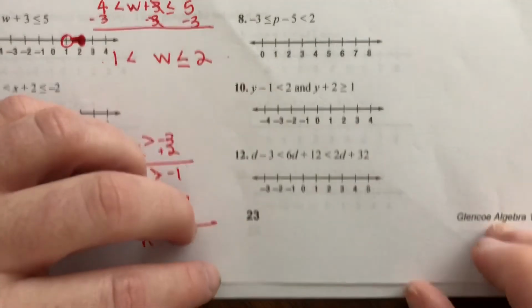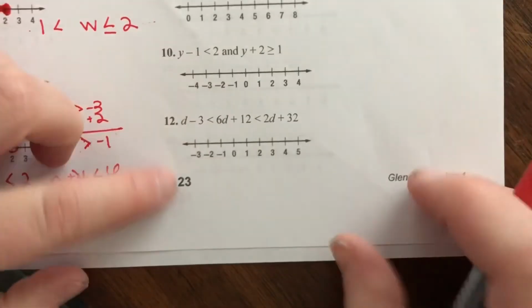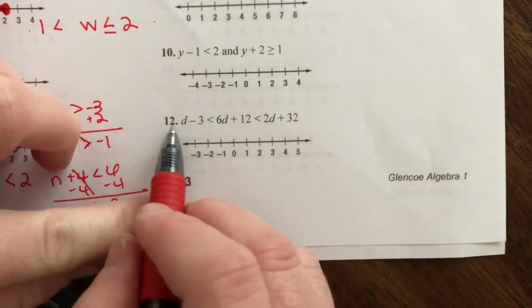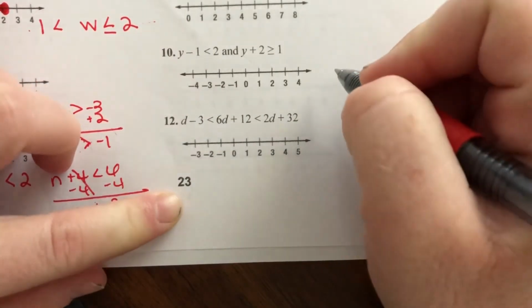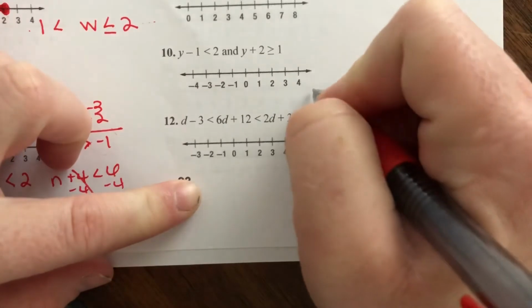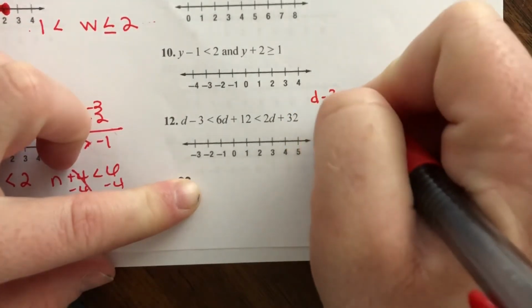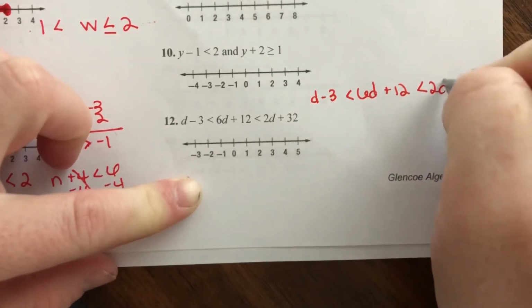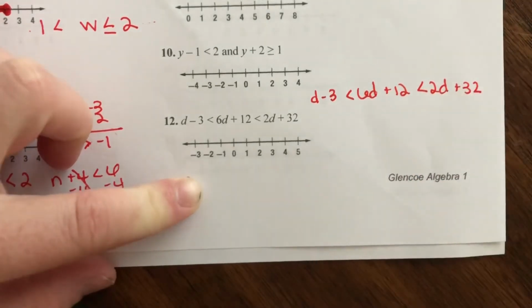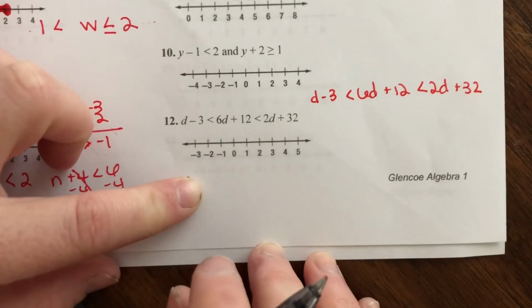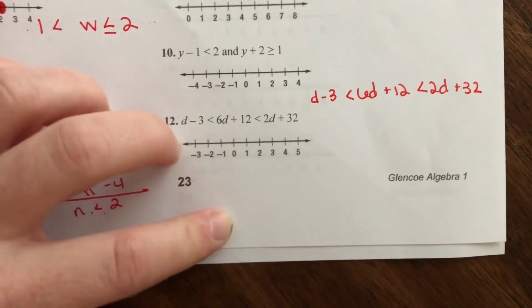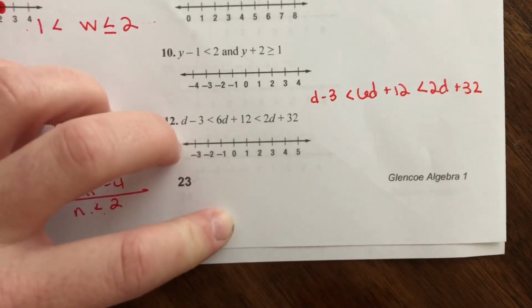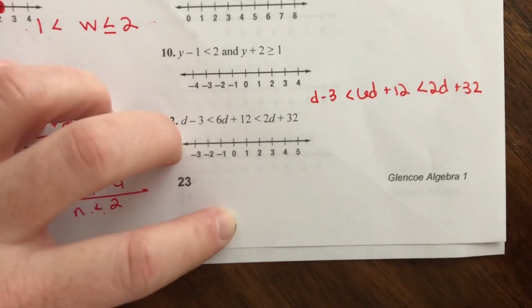Let's do this bottom guy, number 12, because it looks interesting. All right, so we've got this whole big thing here. I'm going to write it out to the side. D minus 3 is less than 6D plus 12 is less than 2D plus 32. All right, so I want to get D in the middle, right? I need to get rid of some D's. Actually, you know what? I'm gonna solve these separate.